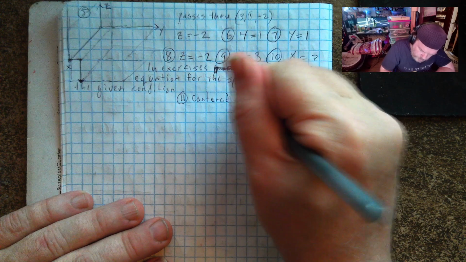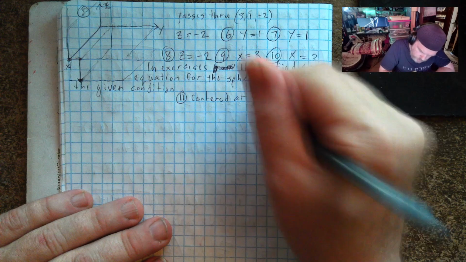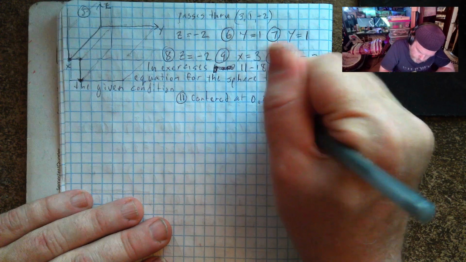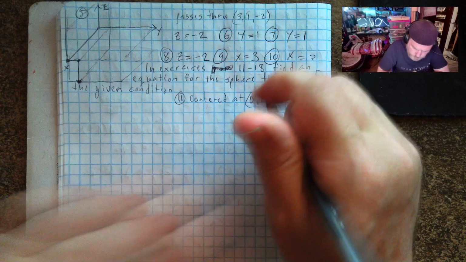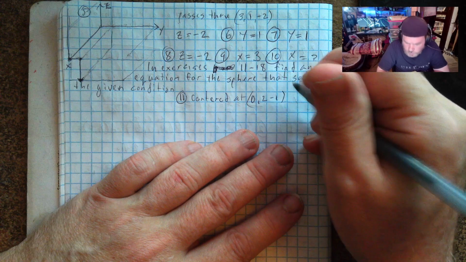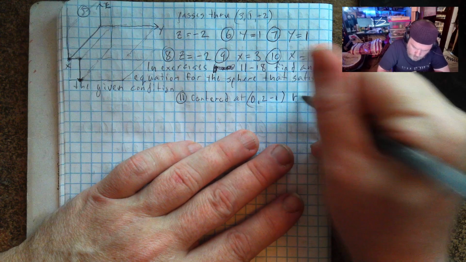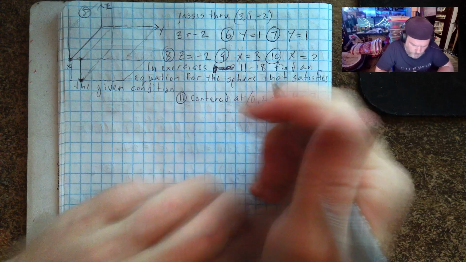Centered at 0, 2, negative 1. R equals 3. Radius 3.